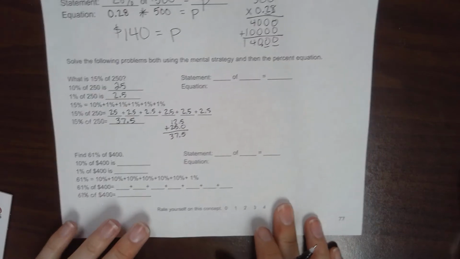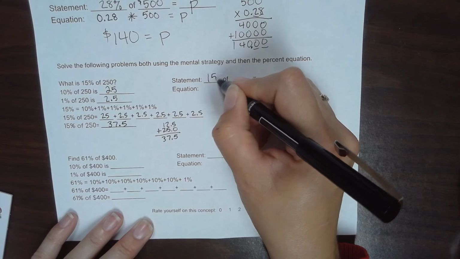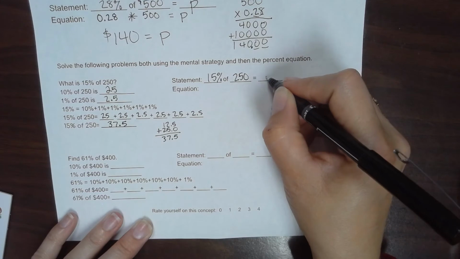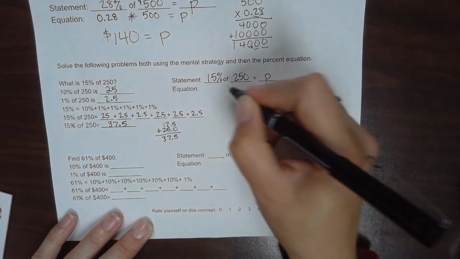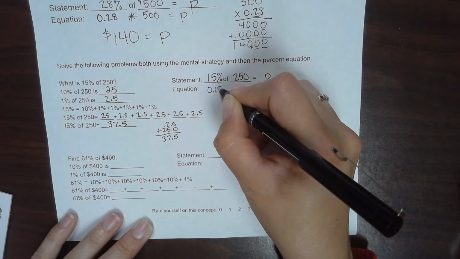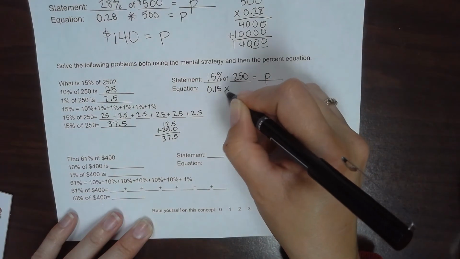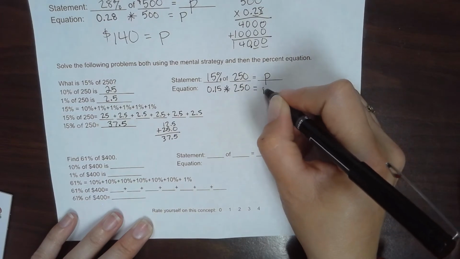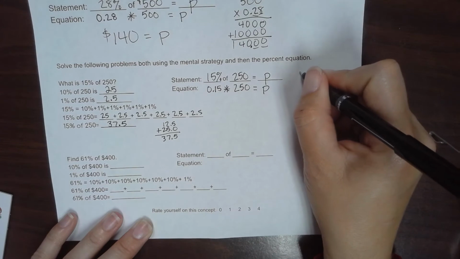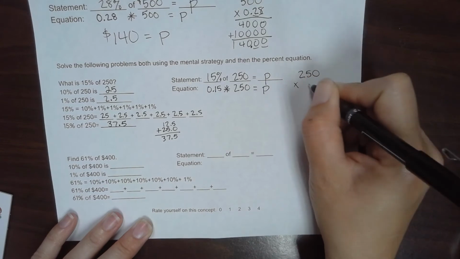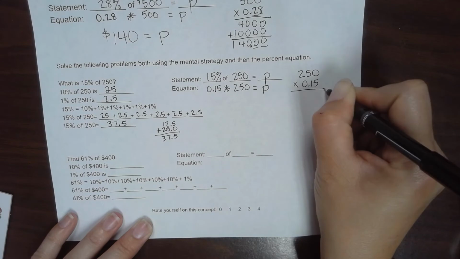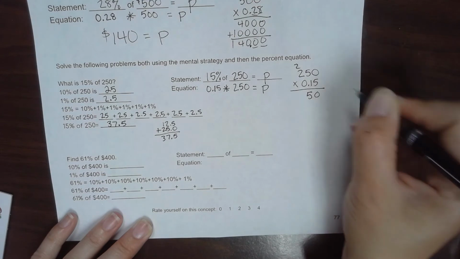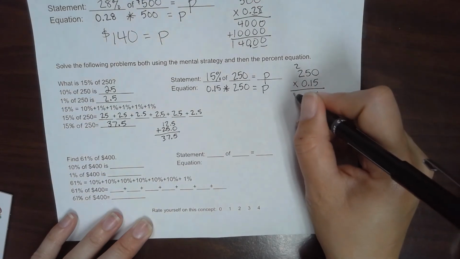Now let's do the statement here. I want 15% of the whole, which is 250, and that will give me my part. So in its decimal form, 0.15 of 250 equals my part. Okay, let's calculate that over here. 250 times 0.15. 5 times 0 is 0. 5 times 5 is 25. Regroup 2. 5 times 2 is 10. 10 plus 2 is 12.